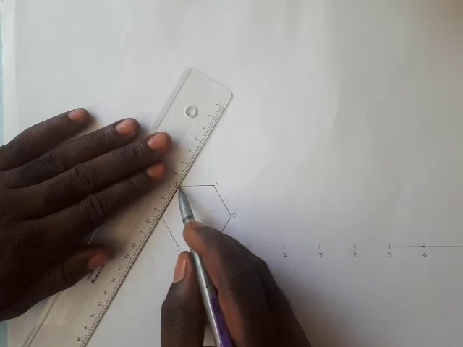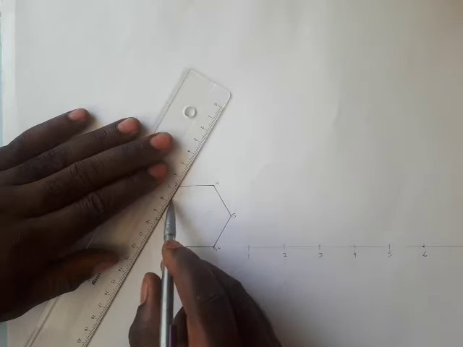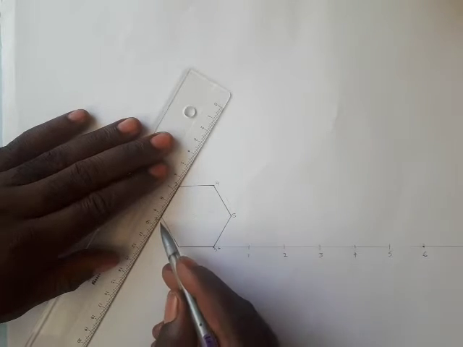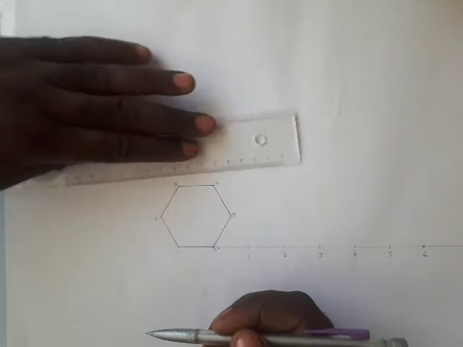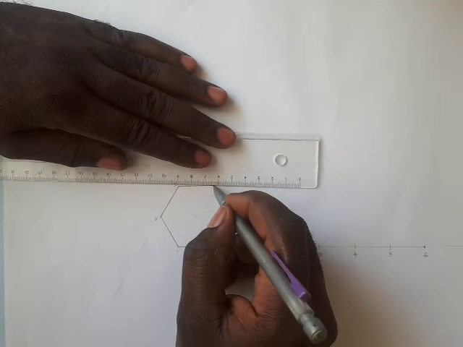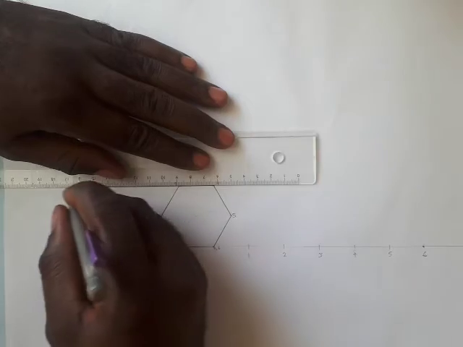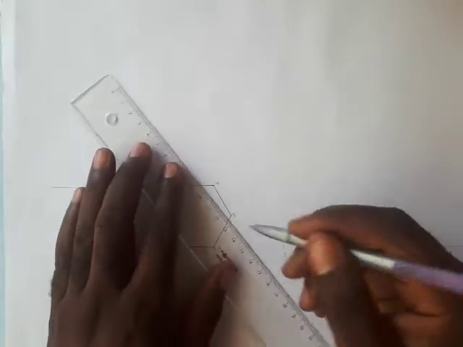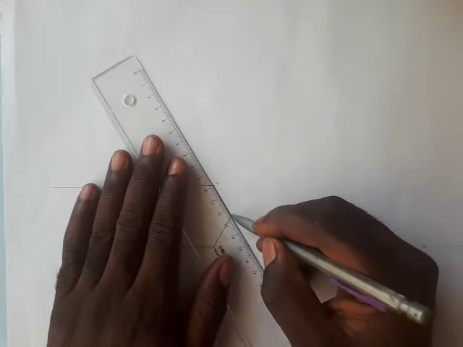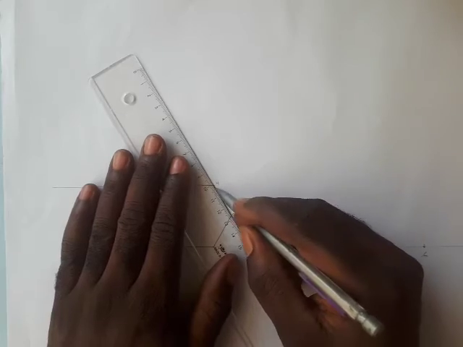Okay, and you extend your line out. That is for line 2. This 2 here, line 2. All right, so you continue, align your ruler with this line here and extend 3 out. Okay, you align with line 5, 4, that is, you extend line 4 out, like this.